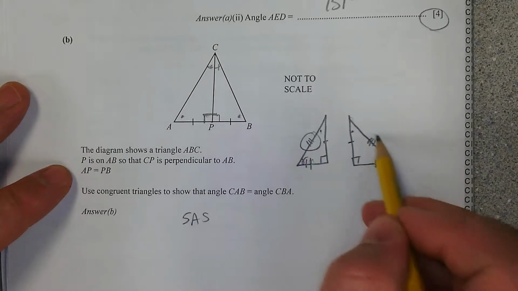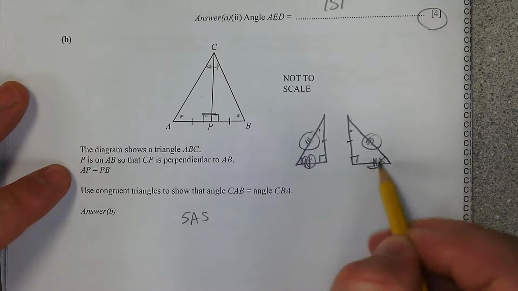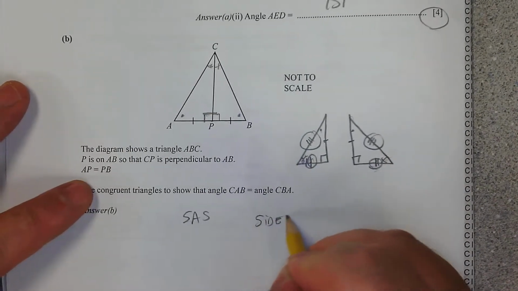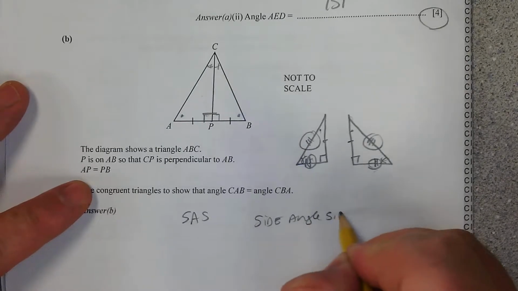So this side and this side are congruent. This side and this side are congruent. That means those two angles are the same. So side angle side.